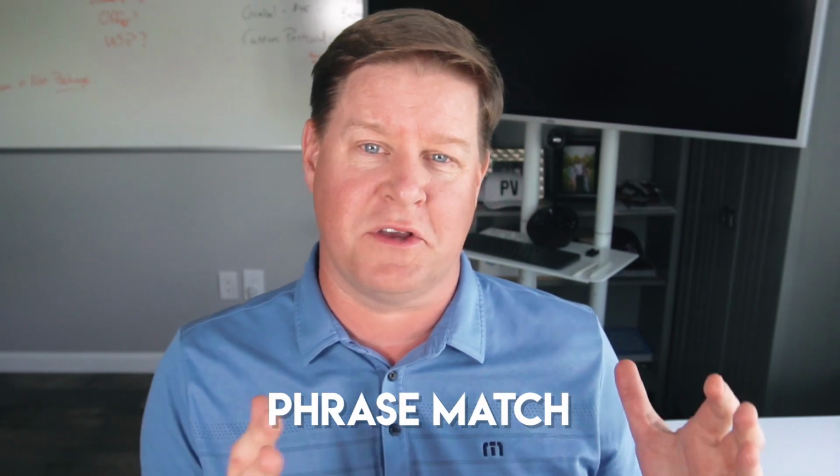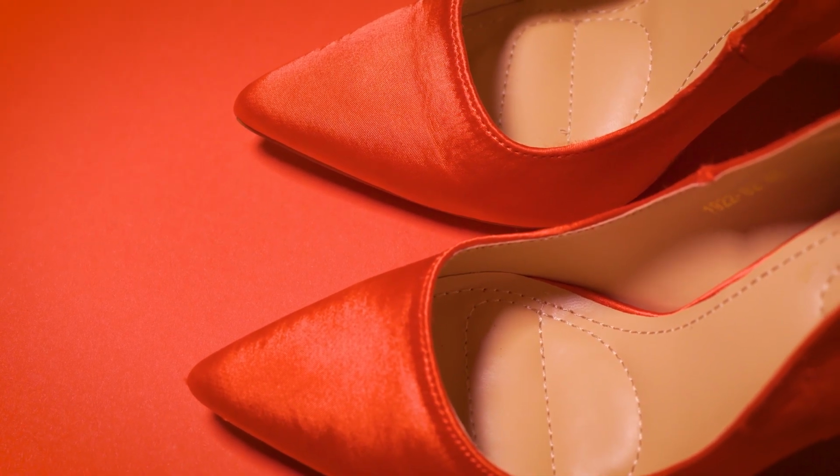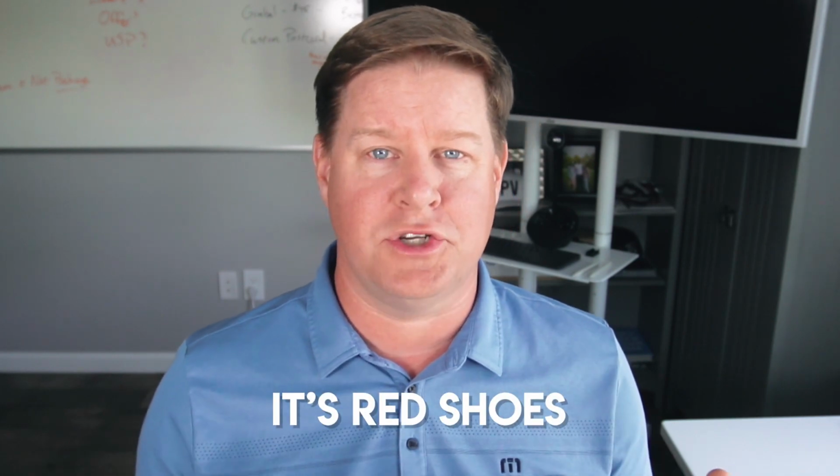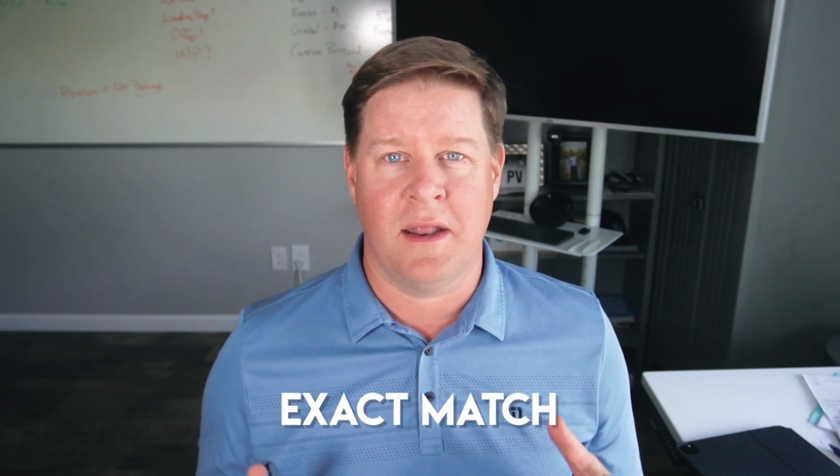If you had a kind of shoe that you wanted to sell, then you would potentially do a phrase match. It goes from broad to phrase. Phrase gives you a little bit of a buffer and says, hey, I would like these shoes to be red. So in quotations, you would do red shoes. That makes sure you don't show blue shoes or white shoes or black shoes. It's red shoes. So that's phrase match.